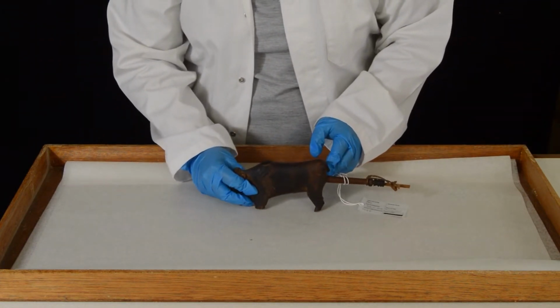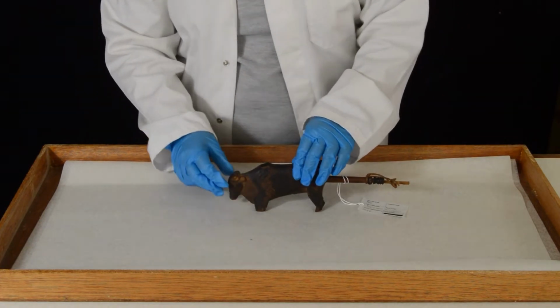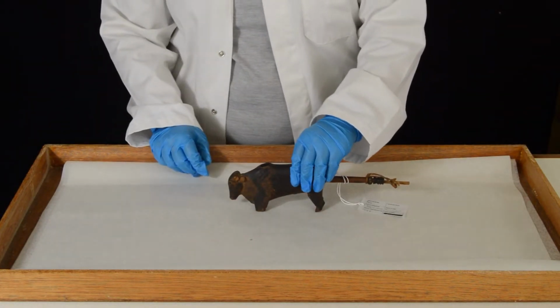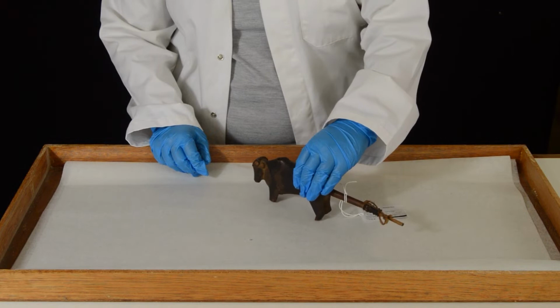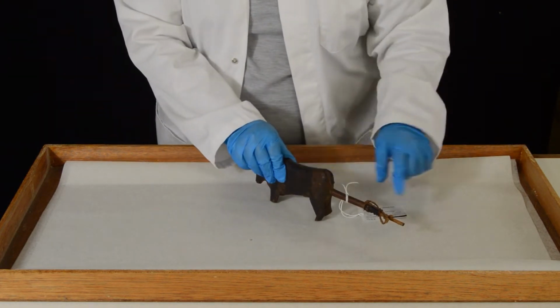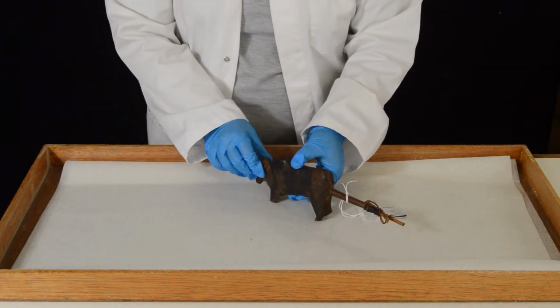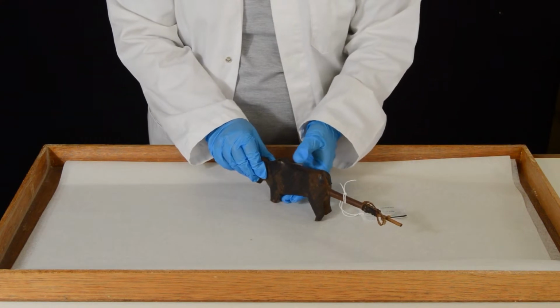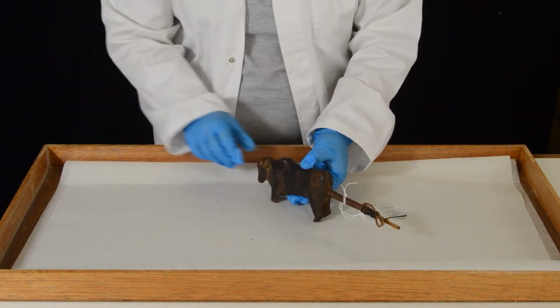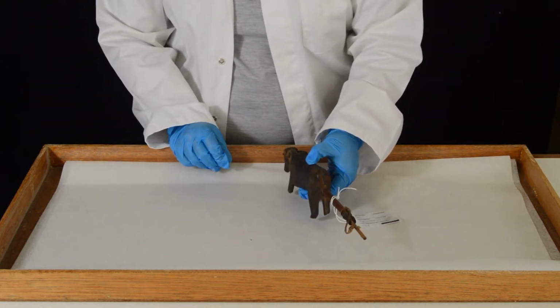So when I modeled this object, every time I rotated the object to take a new series of photographs, I had to move the sand underneath and make sure it was stable and start the process all over again.